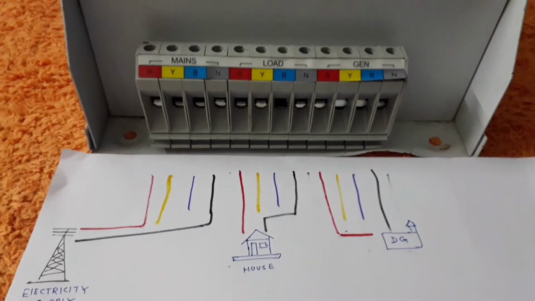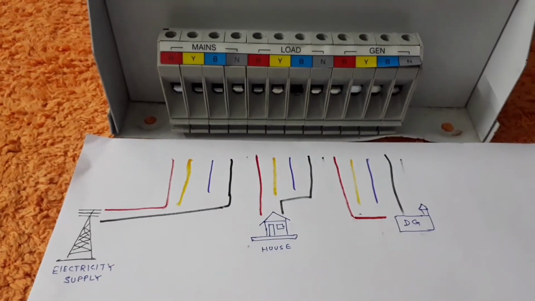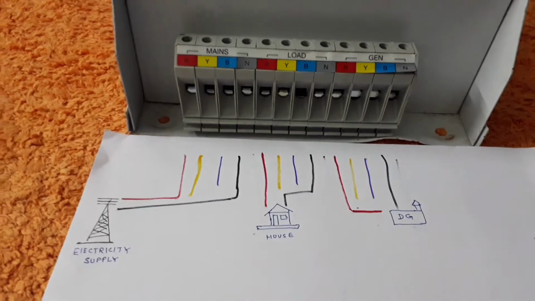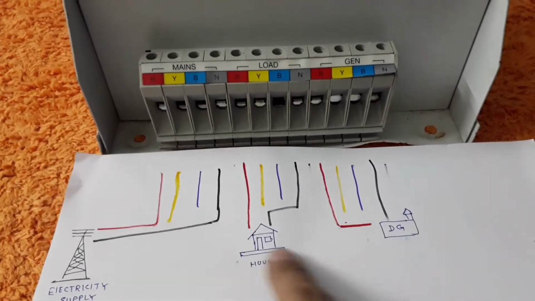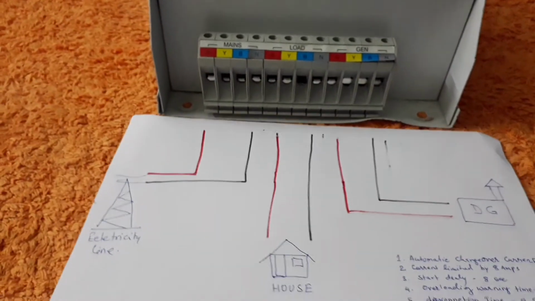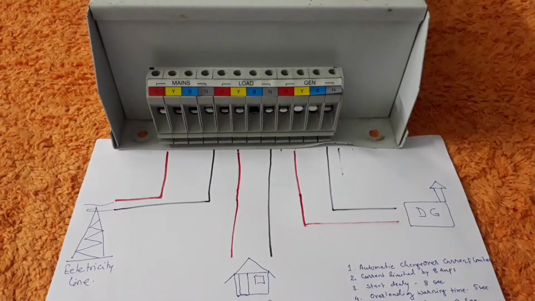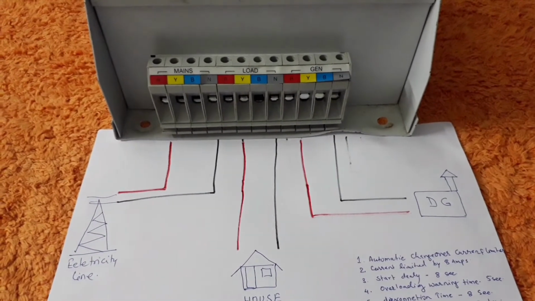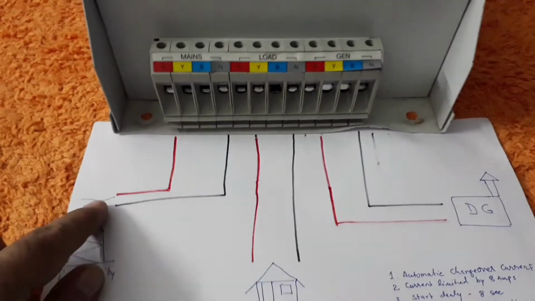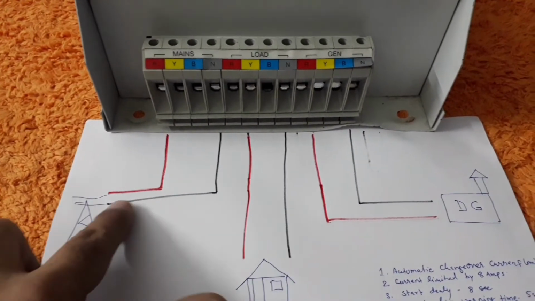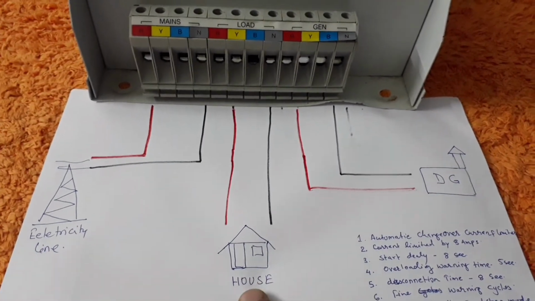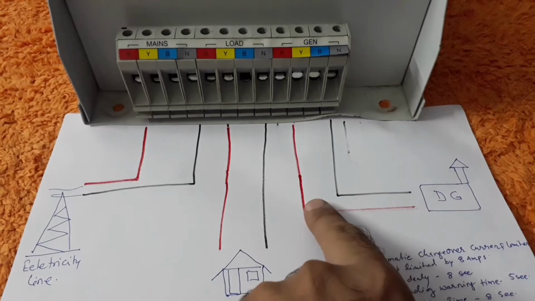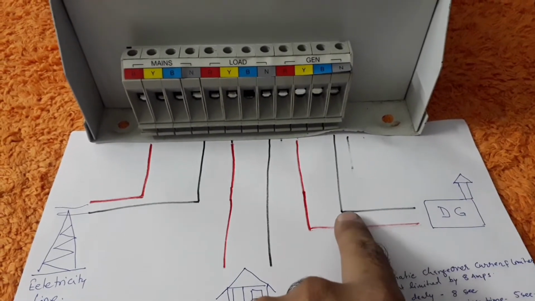But here in our community we are using a single phase generator system. So actually this is not connected in this way in our houses. It is connected like this. So in actual it is connected like this. We are getting a single phase connectivity from the mains line, and the same single phase connectivity is coming to our house, and the single phase connectivity is connected through the DG set.